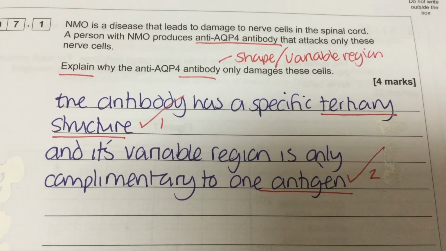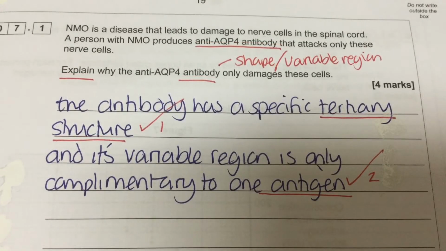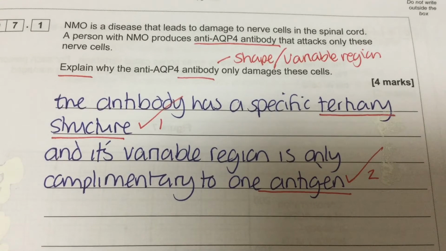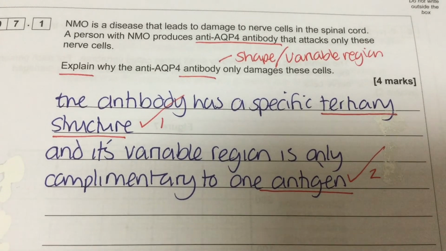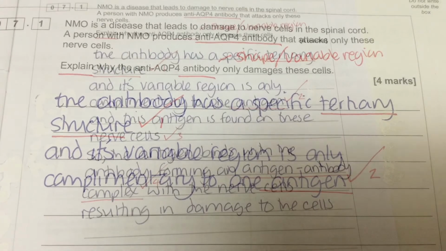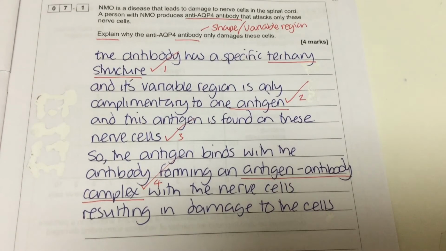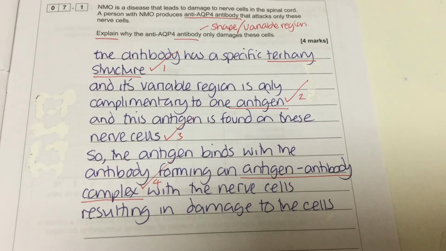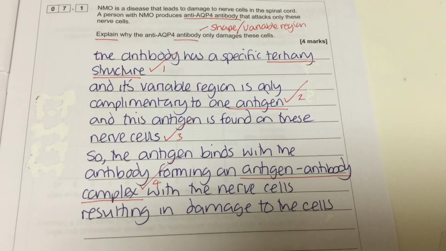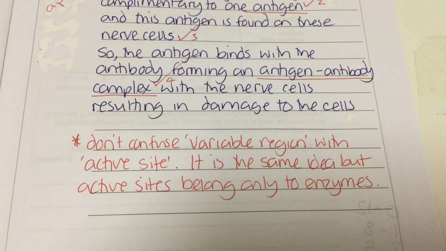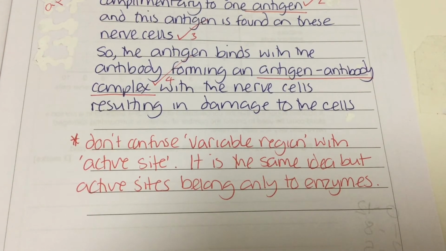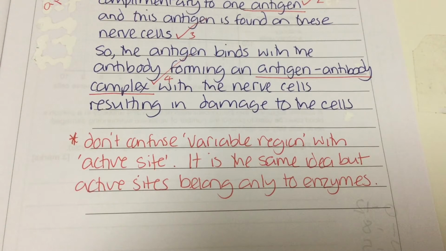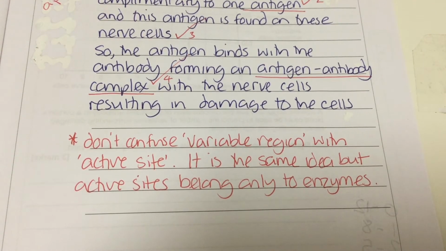For the third mark, we're going to say this antigen is found on these nerve cells. So we check back to the stem of the question, which asks us to explain why the antibody only damages these cells. And we've done that. We've said that the antibody has a specific shape that only fits the antigen, and the antigen is sitting on the nerve cell. So all we're left to say is that the antibody forms a complex with the antigen, and it's that complex that damages the nerve cells.